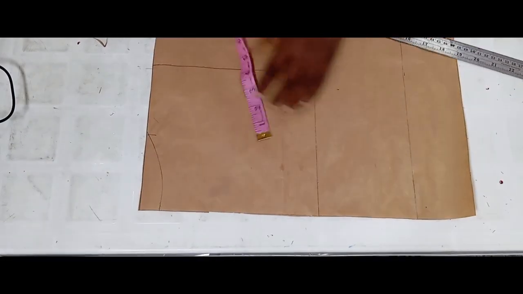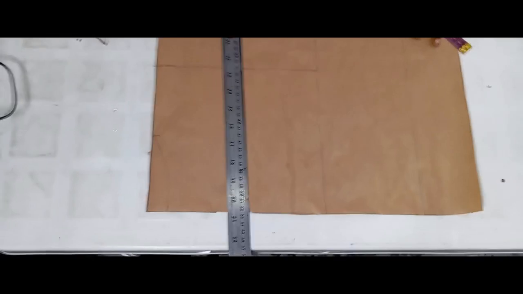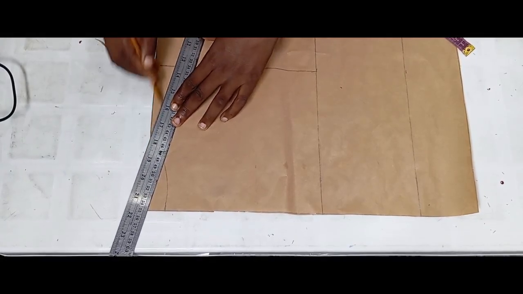So the next thing is to create the shoulder slope. Basically, same things we did for the front, okay? The only thing that we are not going to be doing for this is the breast point and all that contouring we did. That's what we are not going to do.